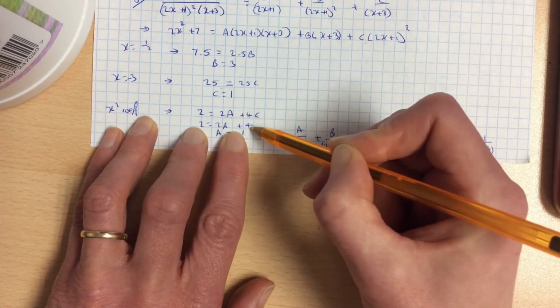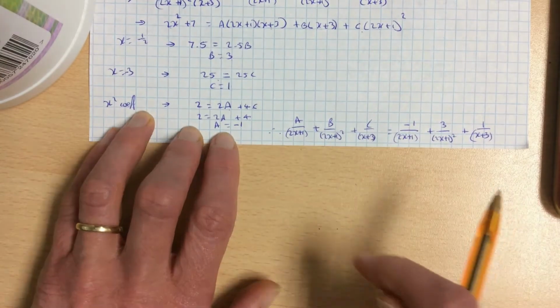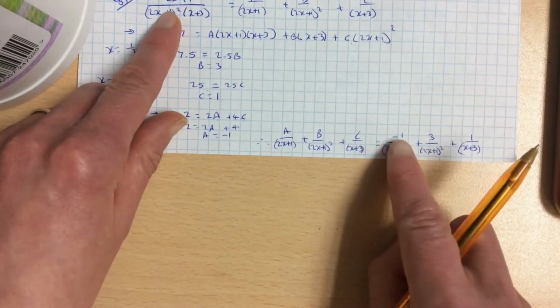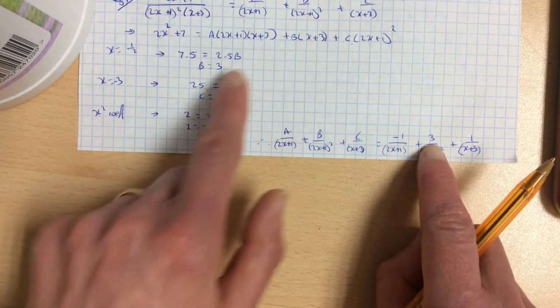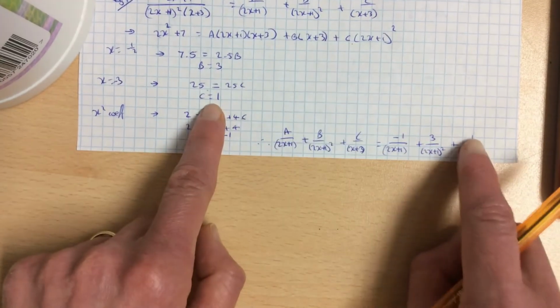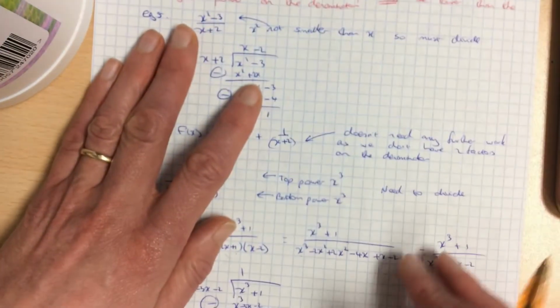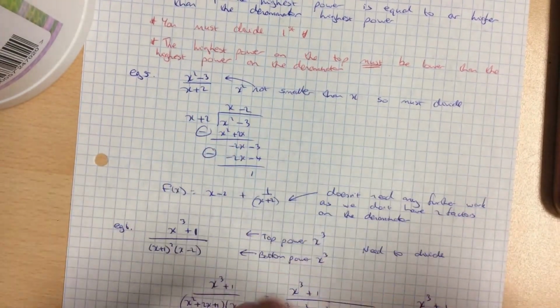So 2 equals 2a plus 4. Bring this across and with a bit of manipulation, you get your a. So this expression here can be written as a, which is minus 1 over this, plus b, which is 3 over your squared, plus c, which is 1 over x plus 3. Okay, so far, in partial fractions, you're splitting them up. If you have a repeated root, you have that factor again squared.